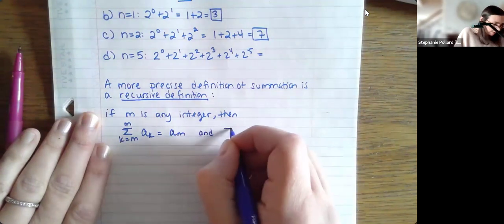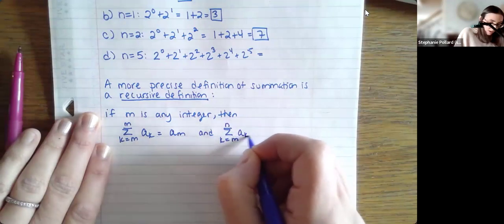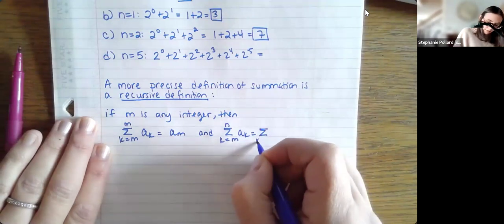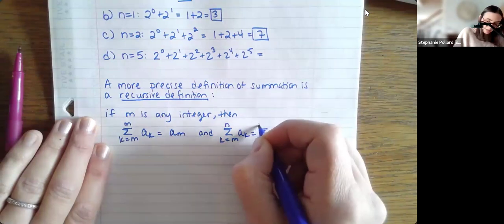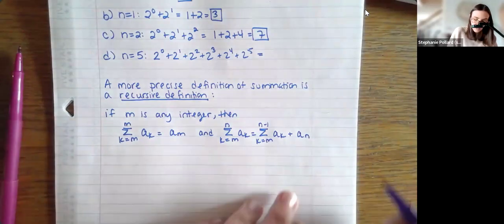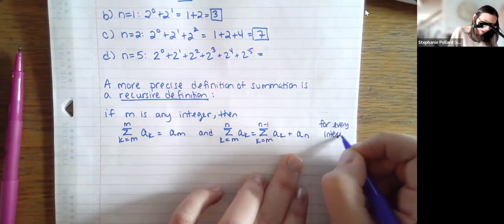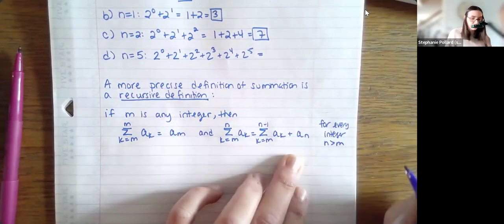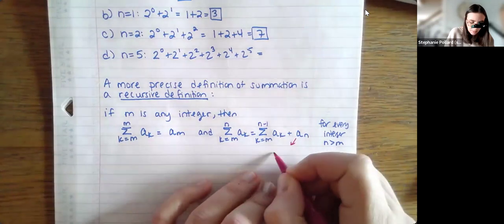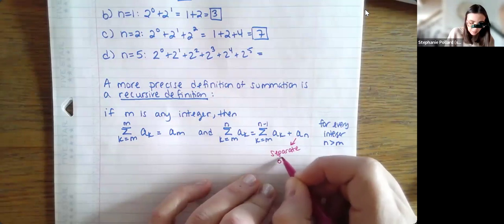And the summation from k equals m to n of a sub k could also be written as the summation from k equals m to n minus 1 of a sub k, plus a sub n. And this is true for every integer n greater than m. So what's really happening here, what kind of the goal of this is that you're sort of just separating off the last term.